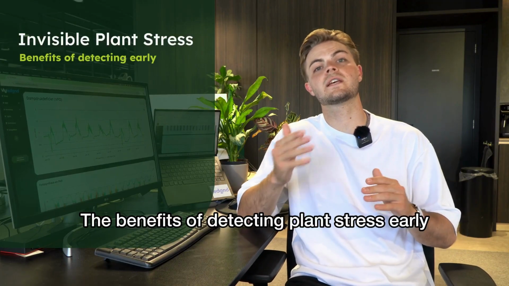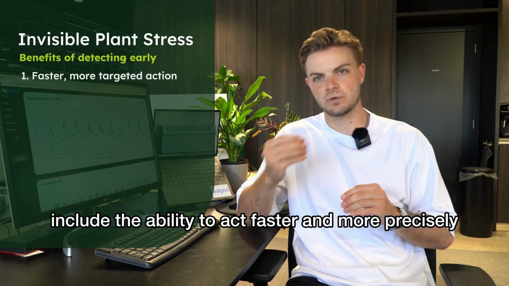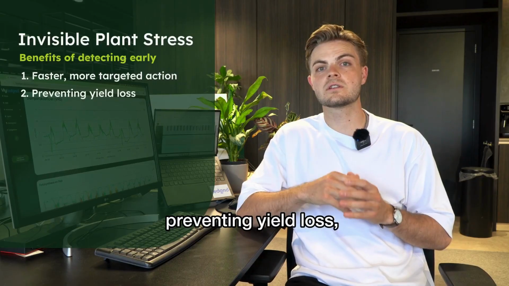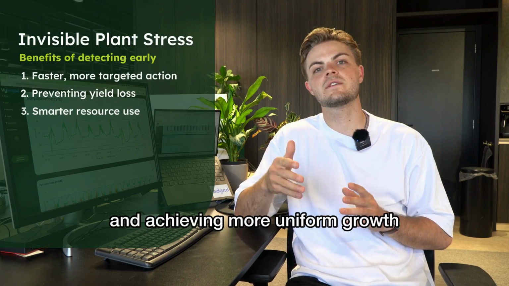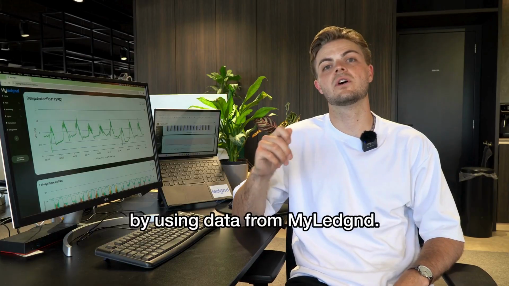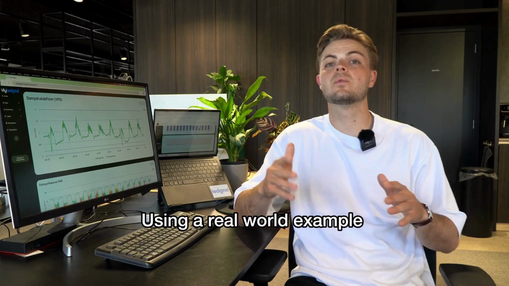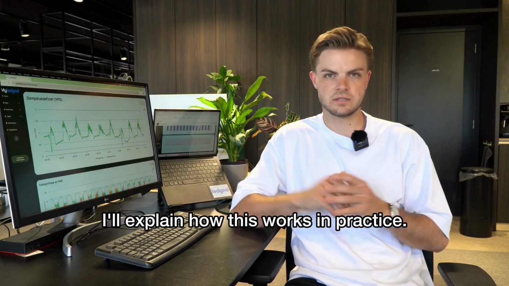The benefits of detecting plant stress early include the ability to act faster and more precisely, preventing yield loss, making optimal use of resources, reducing plant loss, and achieving more uniform growth. You can detect plant stress early by using data from Ledgnd. Using a real-world example with data from Ledgnd, I'll explain how this works in practice.